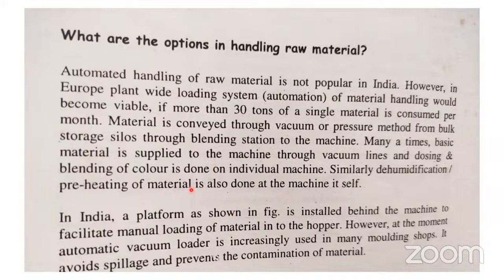See, this is about Europe, but in India, we have seen the installation of dehumidifiers. We have also seen hot air dryers, and the automatic vacuum loader is increasingly used in many molding shops. It avoids spillage and prevents contamination of the material.